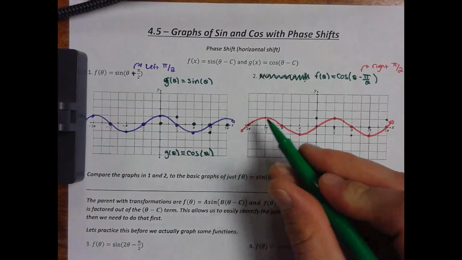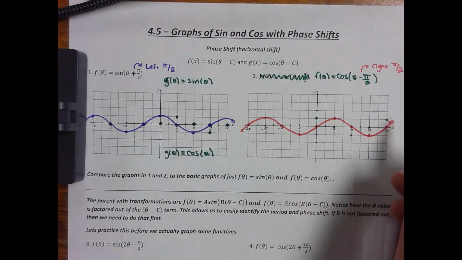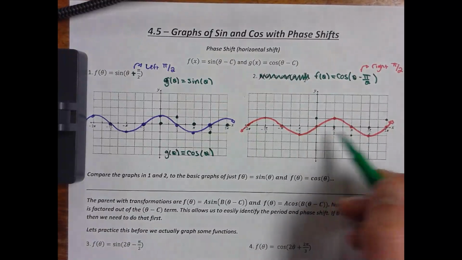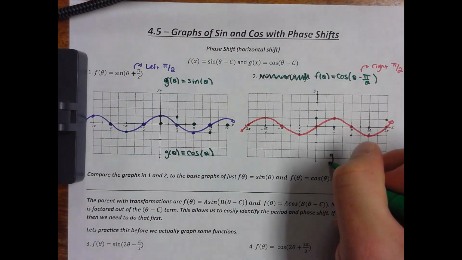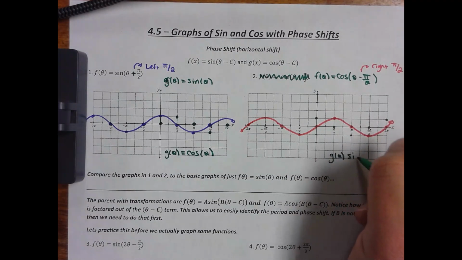And what do we notice about this graph in the red? What does this one look like? Sine. Looks like a sine, right? Starts at 0, period's 2 pi, and so cosine of theta minus pi over 2 is equal to just sine of theta.